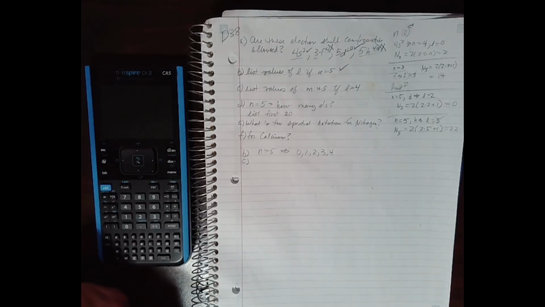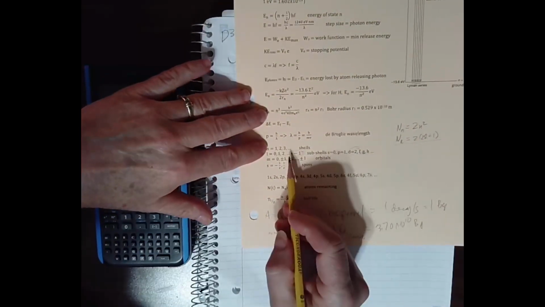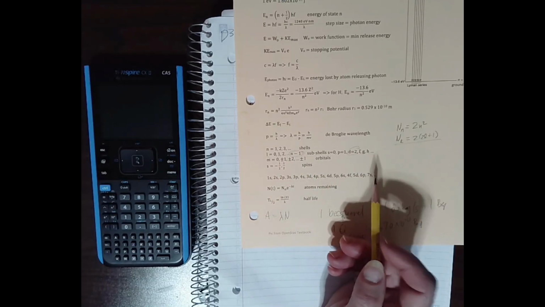Okay, part C. List the values of M and S if L is equal to 4. What are the rules here? We'll start with L equals 4. N must be 5 or bigger, but we're not worrying about that.